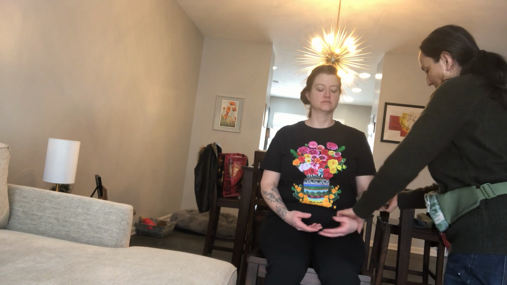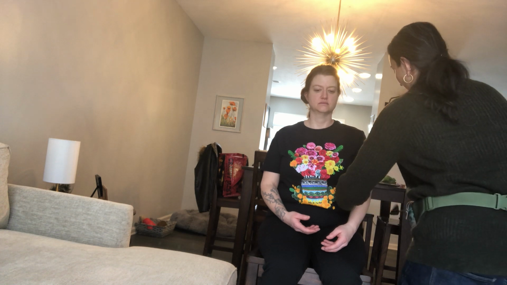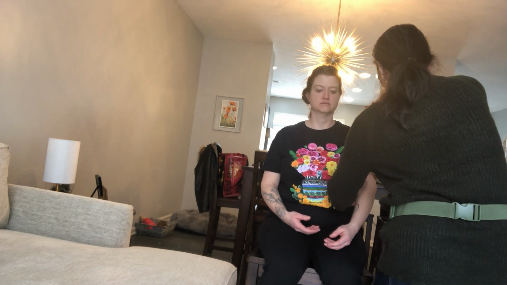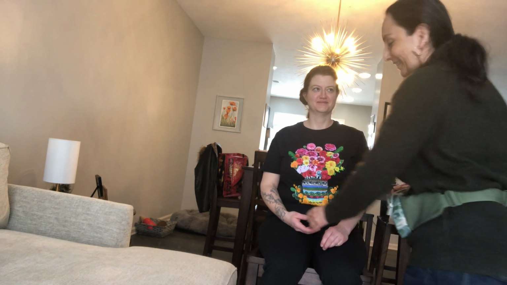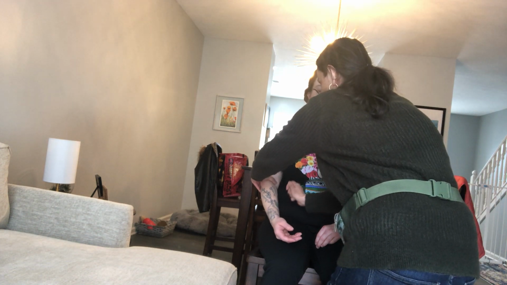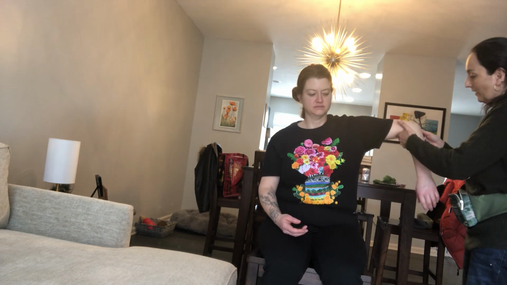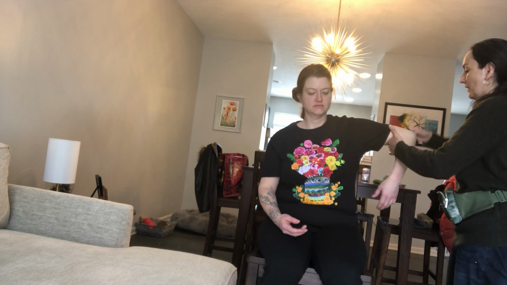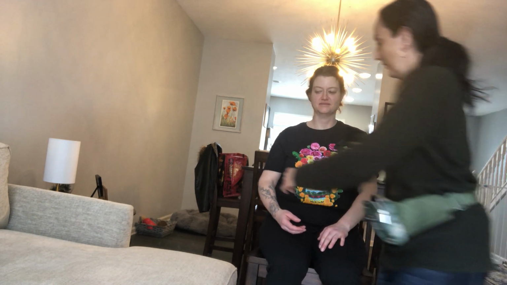Okay. Now we're going to test her deep tendon reflexes. We'll start with your bicep. Okay, just relax there. Okay, that was a +2. Let's try this one. Okay, that moved a bit too. +2. Now we'll do your tricep. So we're going to hang you over like this. Okay. Now this one, that was a +2.